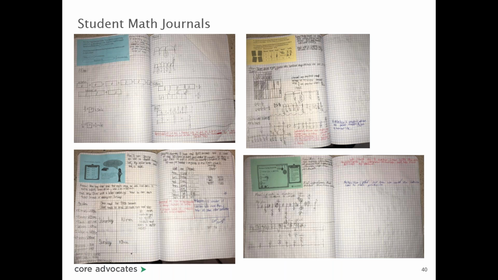A really powerful tool that I've incorporated is Japanese-inspired math journals. The task is added, and then the students explore the task by first identifying what they know about the situation and what they need to find. They then jot down a plan that will help them accomplish this task. This becomes a starting point to help students recognize that math can be used to solve challenging real-world situations.